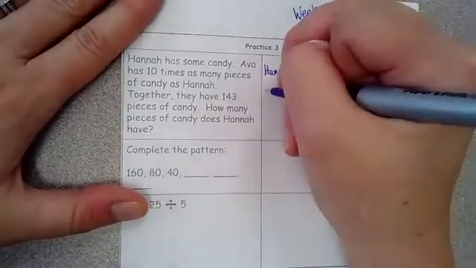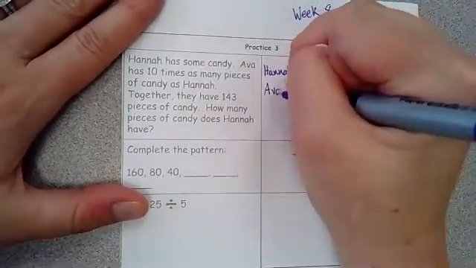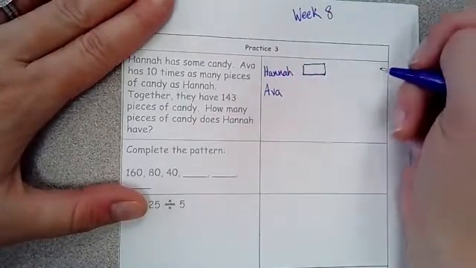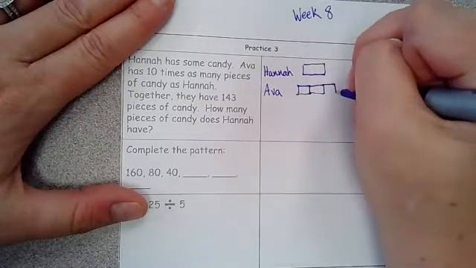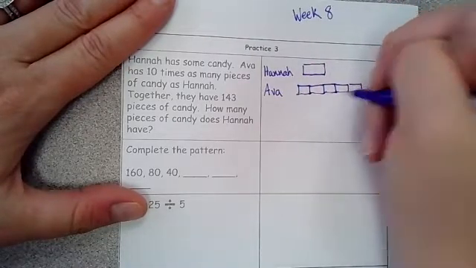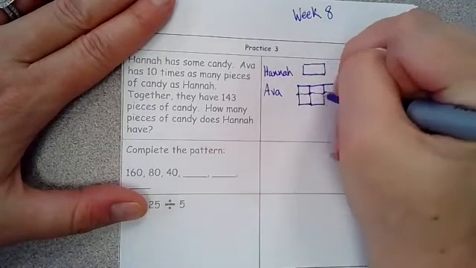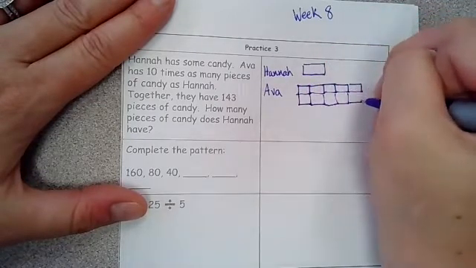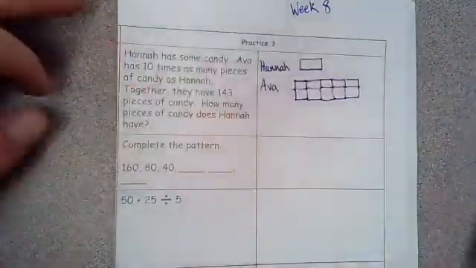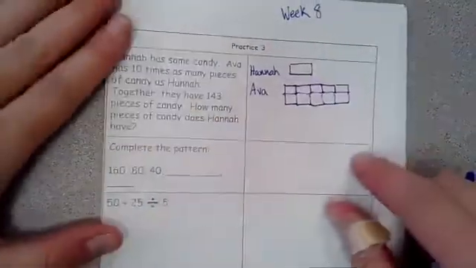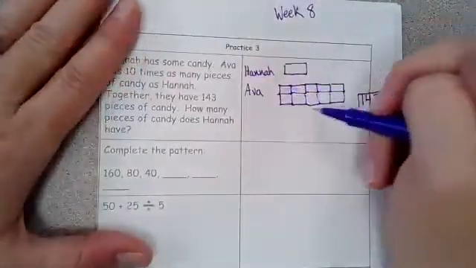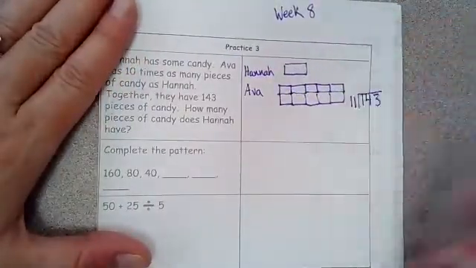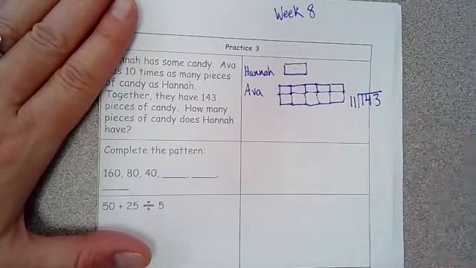Then we've got Ava. Ava has 10 times as many pieces of candy as Hannah. So give Ava 10 times as many. 1, 2, 3, 4, 5. And I'm going to draw her some more bars down here. 6, 7, 8, 9, 10. Together they have 143 pieces of candy. So what that means is you've got 143 pieces of candy split between 11 boxes. So you're going to divide 143 by 11.